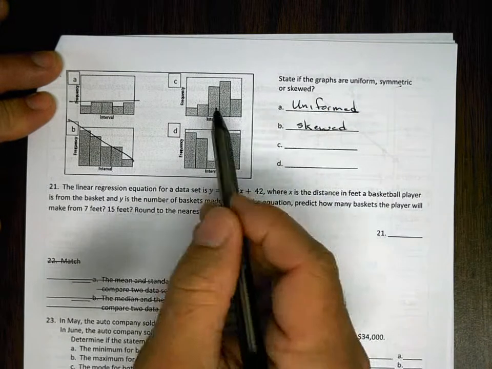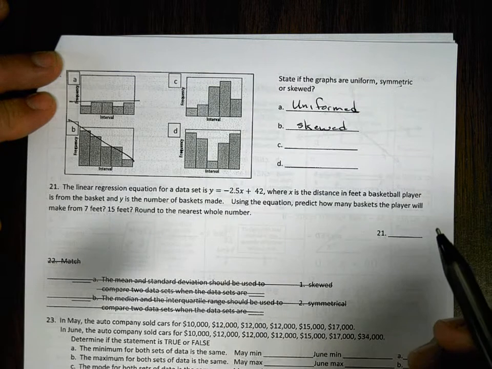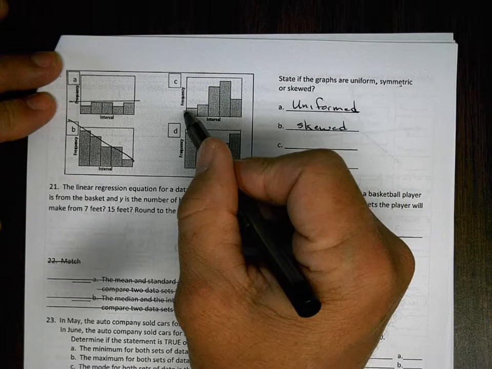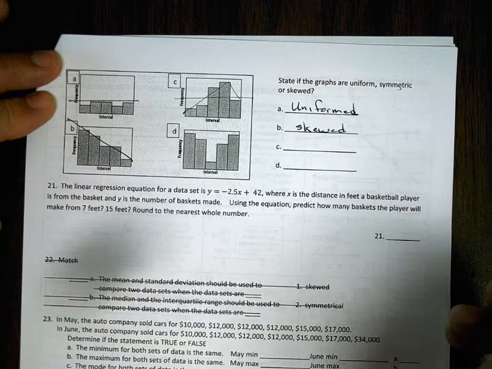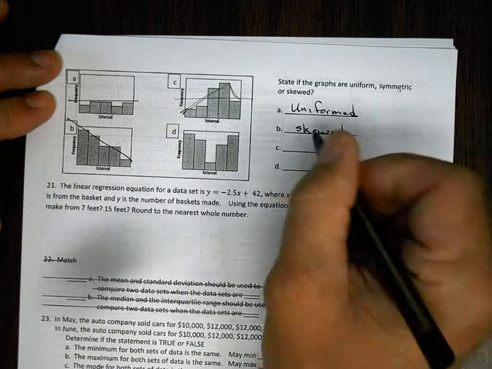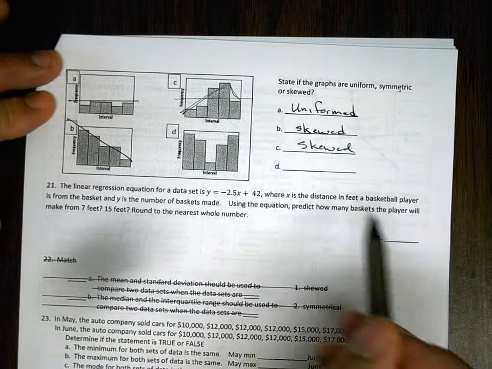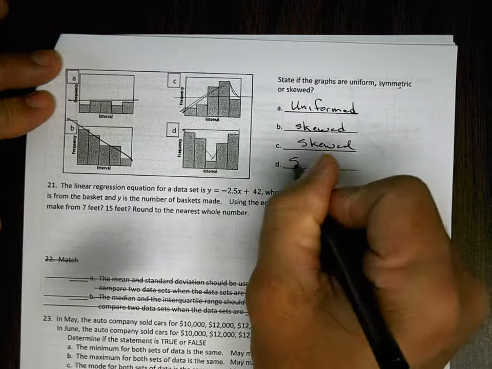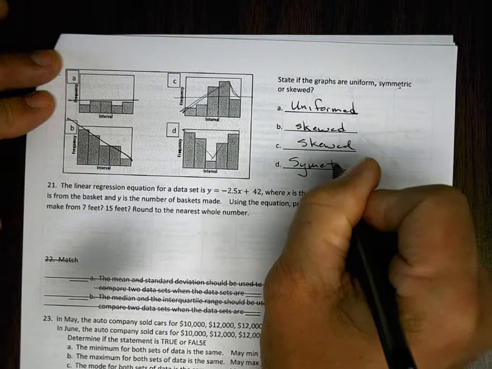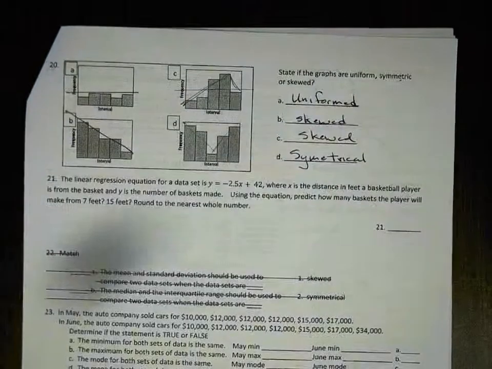C, yeah, it's a tough call there. I'm going to go with, does it look more like this or does it look more like that? I'm going to say it looks more skewed. I'm going with skewed. And this guy is definitely symmetrical, or symmetric.